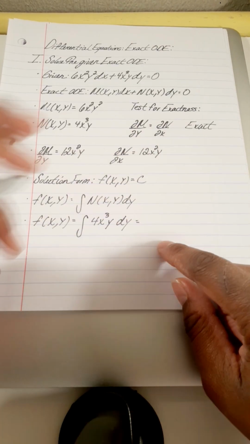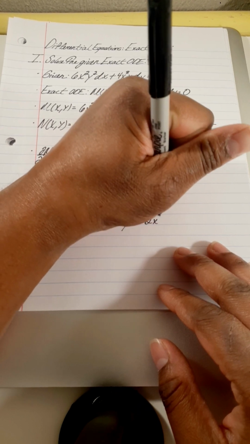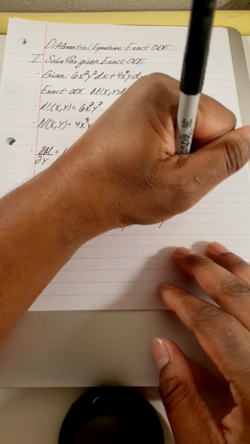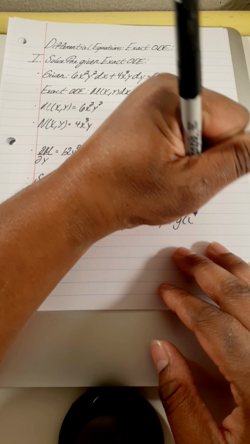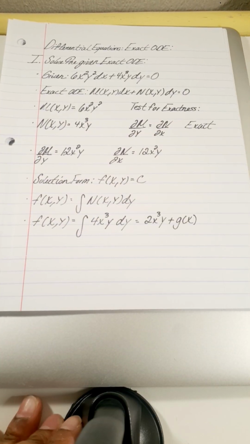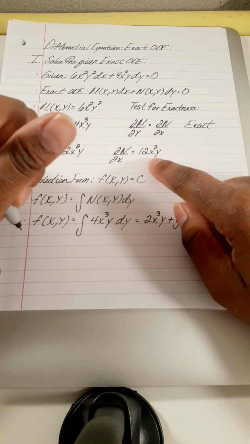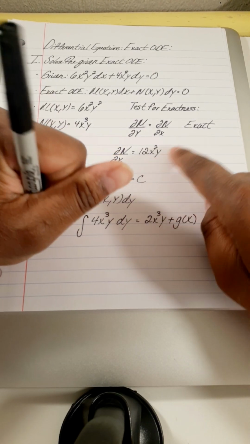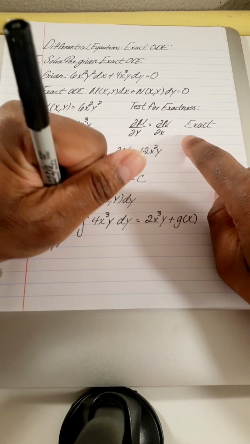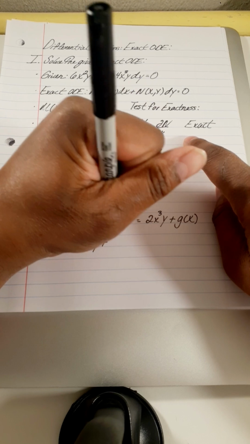What we'll get is 2x cubed y plus g of x, because keep in mind, since we integrated with respect to y, we're now going to have to partially differentiate f of x comma y with respect to x. So f of x comma y is going to be 2x cubed y plus g of x.